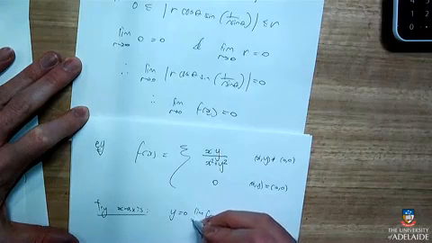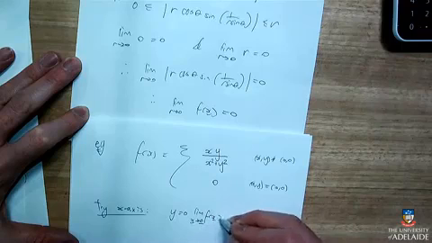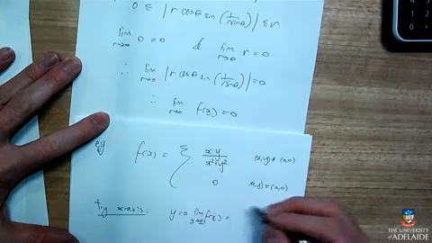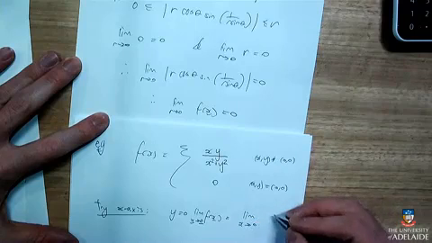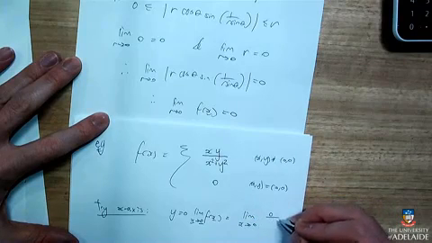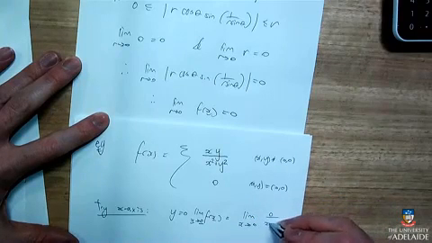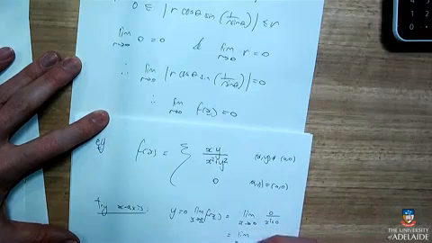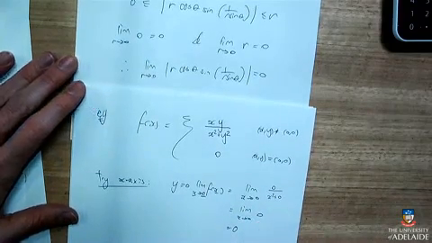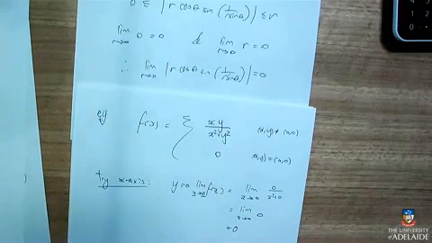The limit as x goes to 0 of f of x is the limit as x goes to 0 of 0 over x squared plus 0, which is the limit as x goes to 0 of 0, which is 0. Okay, so if the limit exists at all, it has to be 0.